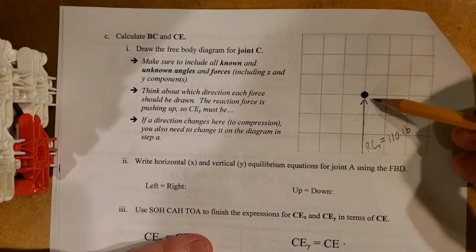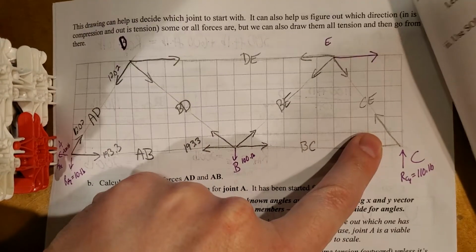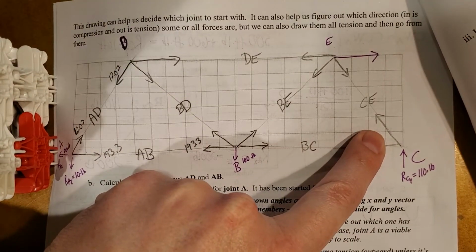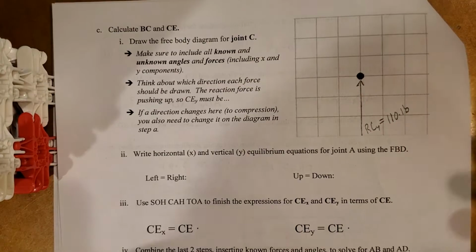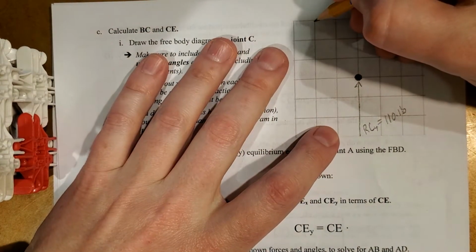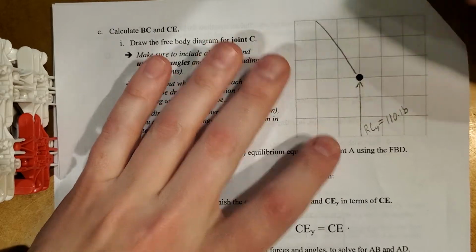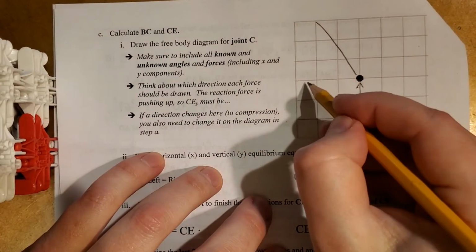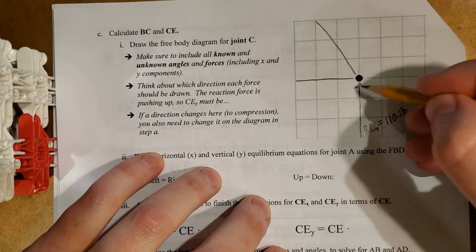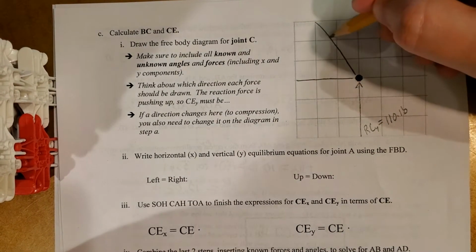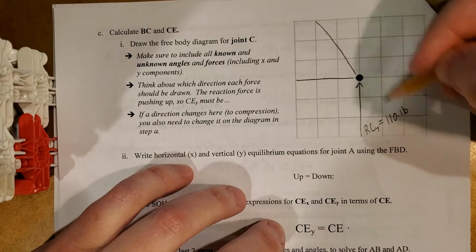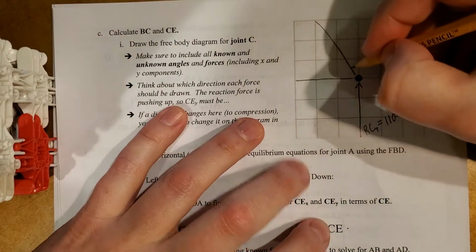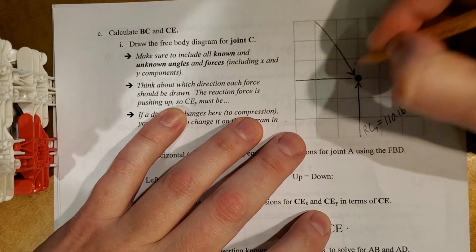And then it says, think about which direction each force should be drawn. Since RCY is upward, what does CE have to be? It can't also be upward, or the thing would fly around. So you could just kind of pencil it in like this. And you could pencil in, I like the arrows going in because it shows where the member actually is. If you draw this force down here, then that gets confusing to me. So this one must be acting down like this.